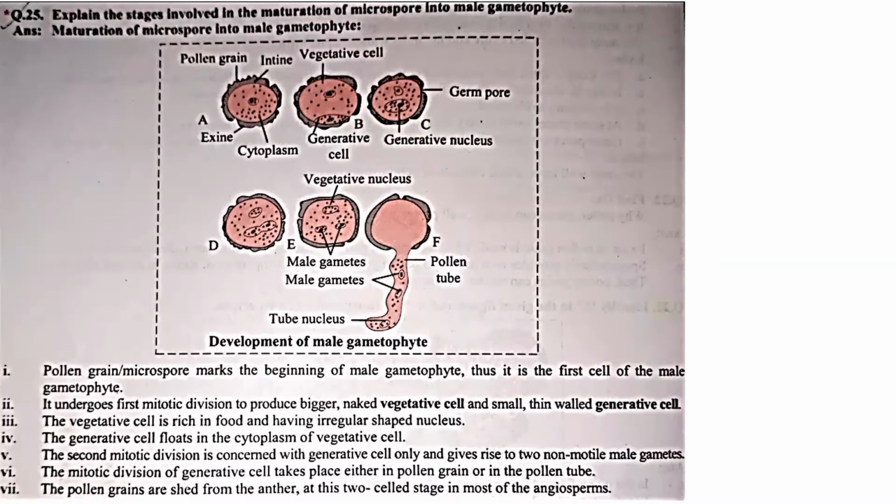As we discussed earlier, for the development of male gametes, two mitotic divisions are involved. The first mitotic division is performed by the microspore or pollen grain. It divides into a vegetative cell and a generative cell. Now, the second mitotic division is only concerned with the generative cell. Here, the generative cell divides into two non-motile male gametes.